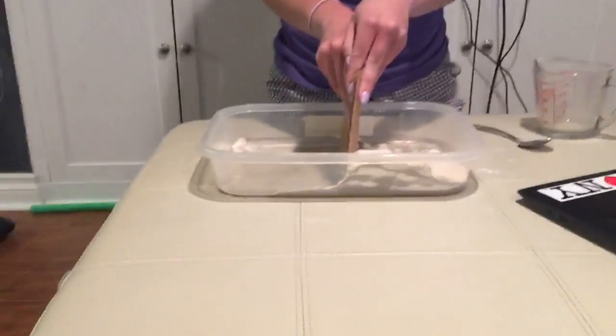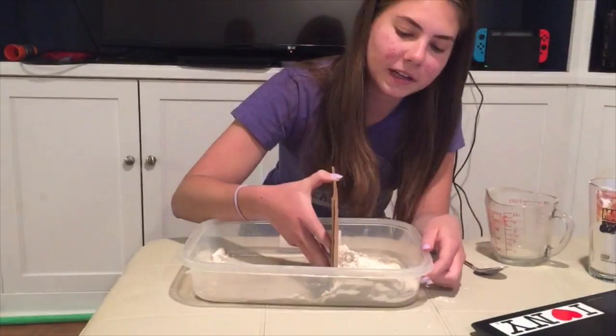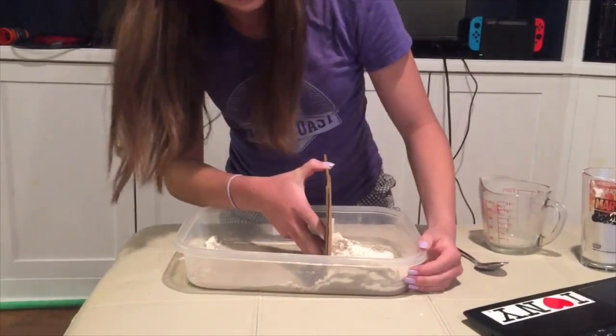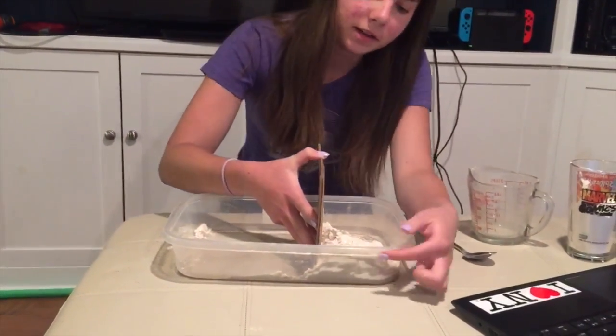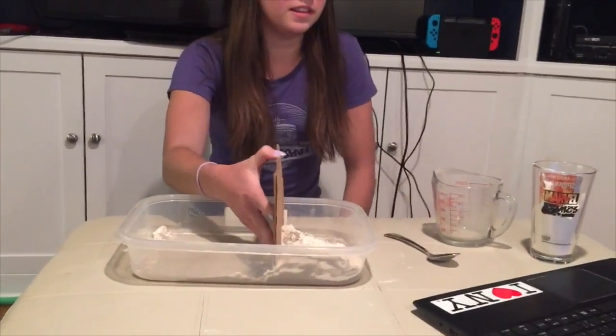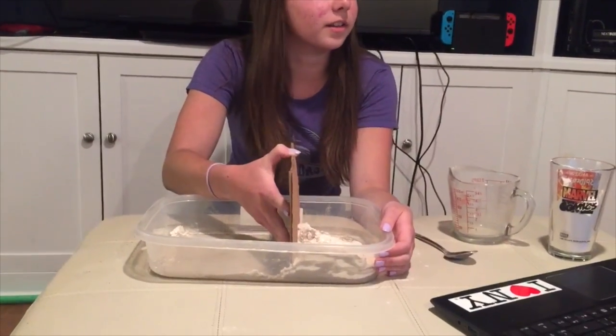Stop. Okay. Now you can see how this movement has affected the layers of flour and sand. You can see that the layers that were once all straight and parallel, now some of them are higher than the others. With this experiment, you can see the effect of folding that occurs in the Earth.